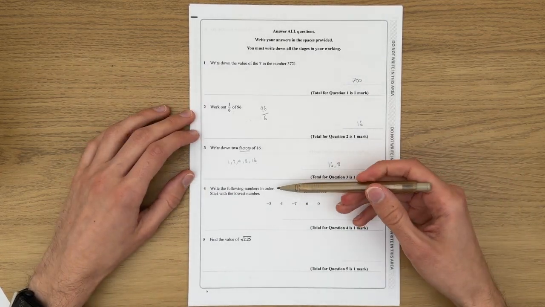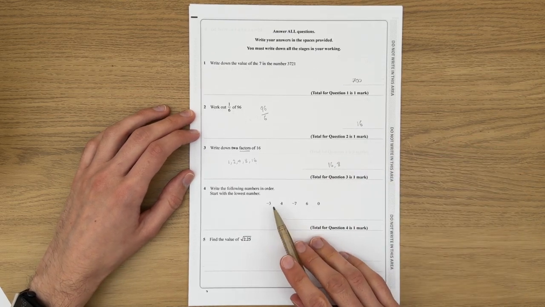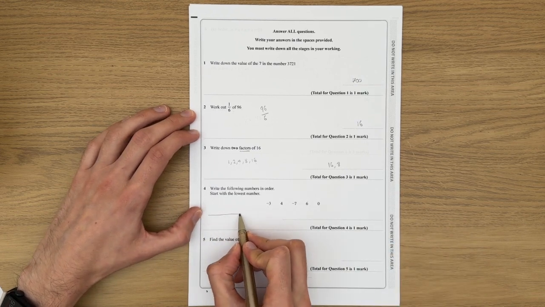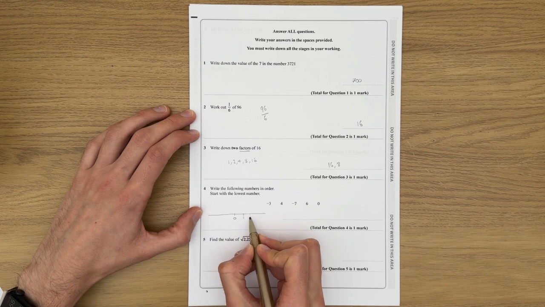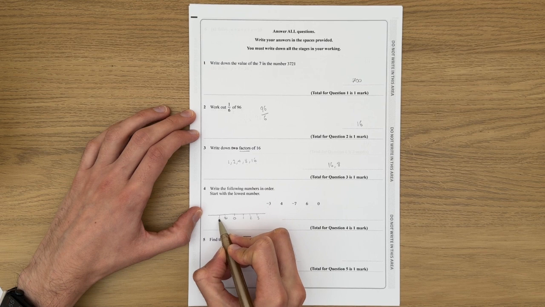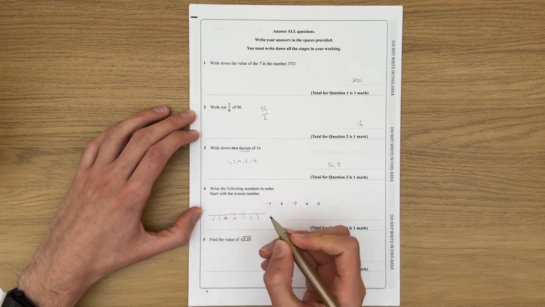Question 4, write the following numbers in order, start with the lowest number. Now sometimes negatives can be tricky, as you've got 2 negative numbers here. So what I'd do is I'd just draw a number line like this, put 0 in the middle, and go this way and this way. That's 1, 2, 3, and they're minuses, so -1.